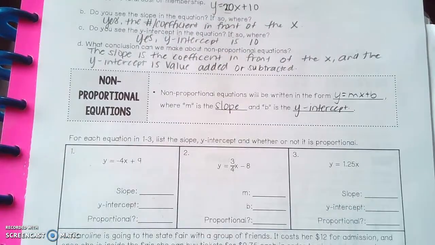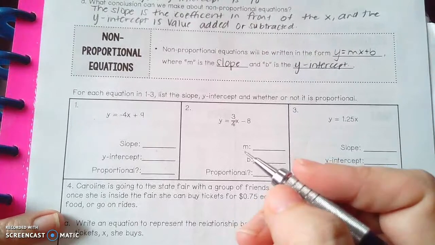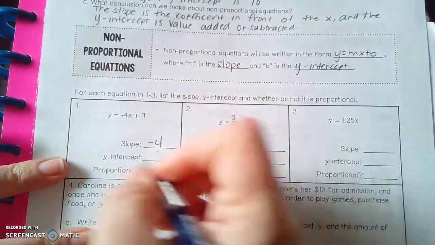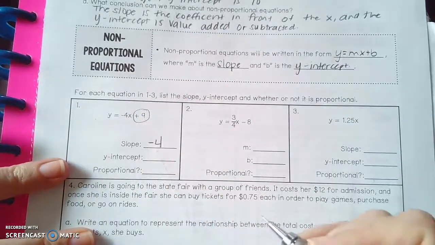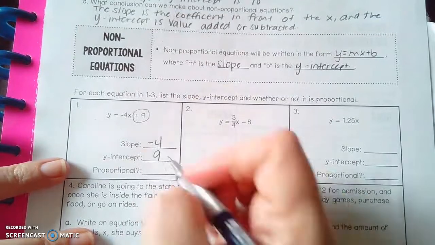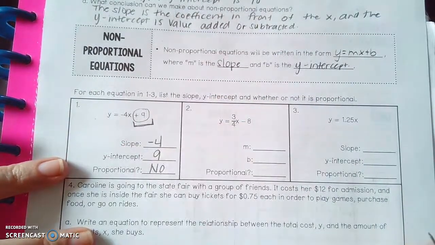All right, so if we just look at this equation here really quickly, we can identify that this slope is the -4. My y-intercept is what I add or subtract, so it's going to be a positive 9. And is this proportional? My answer is no, because I have the plus 9.